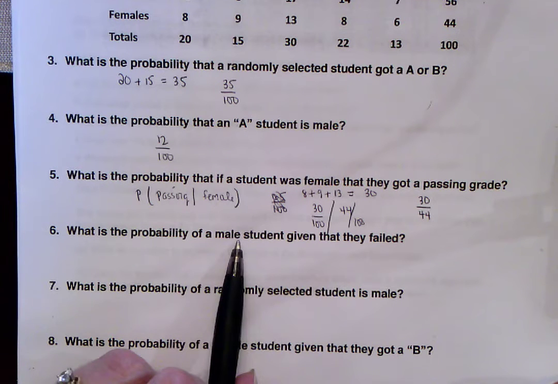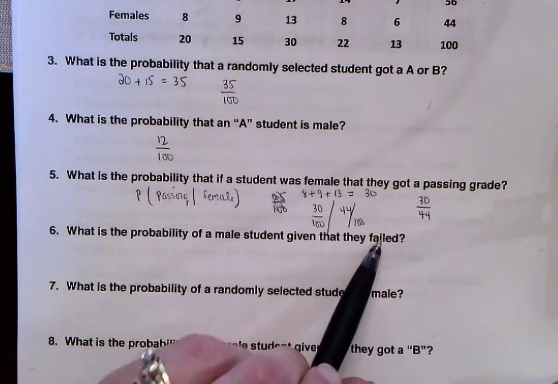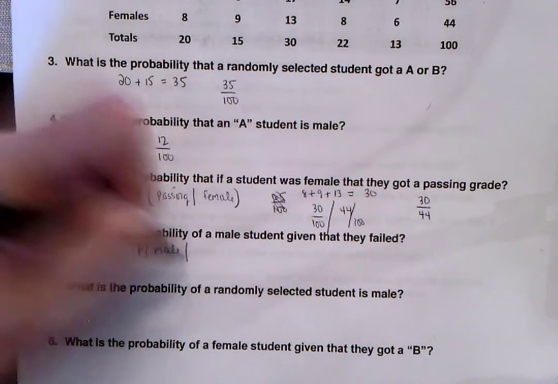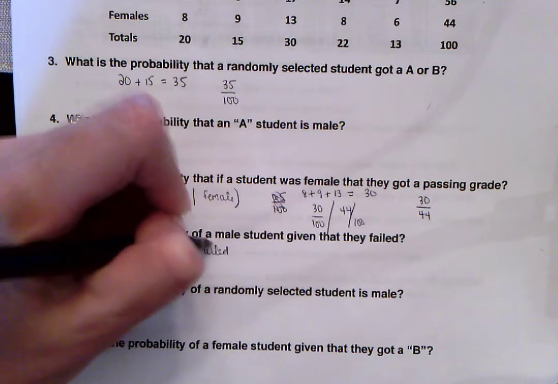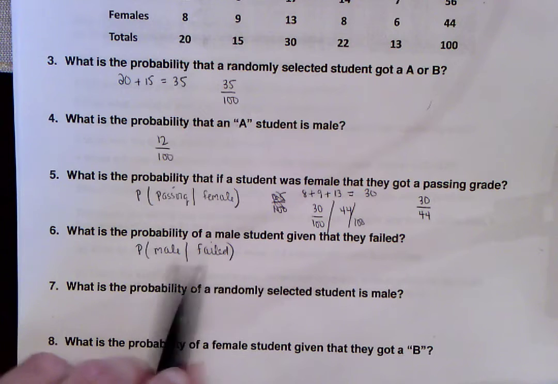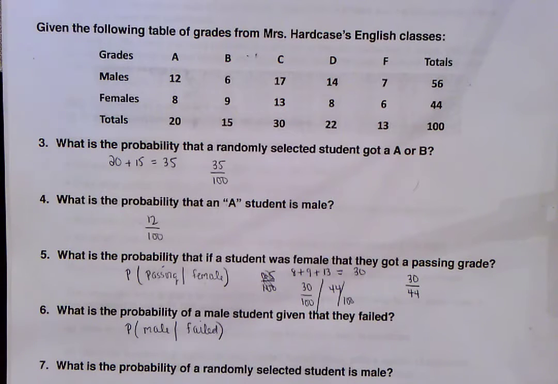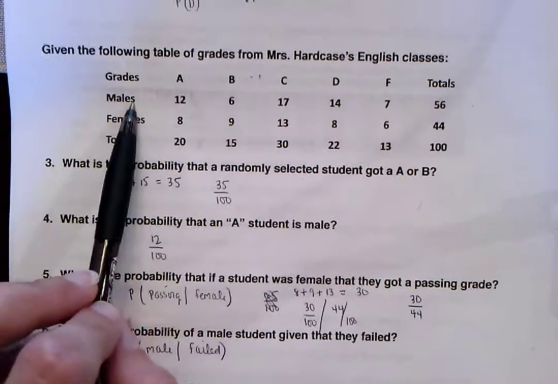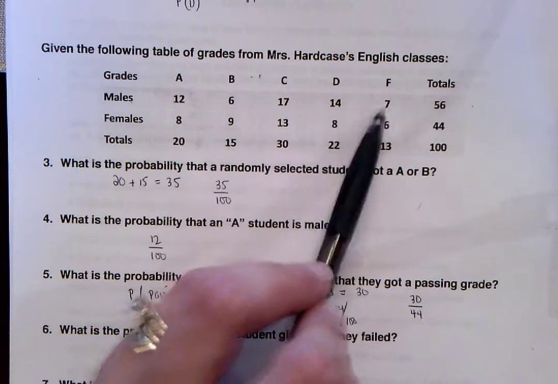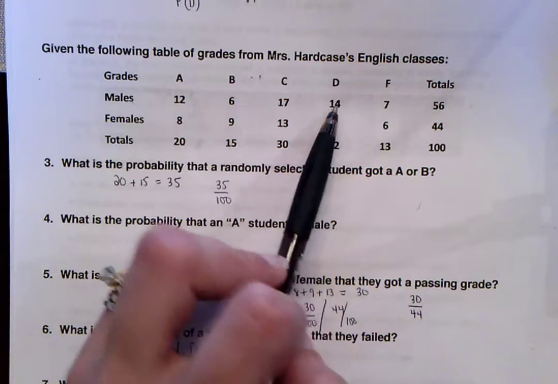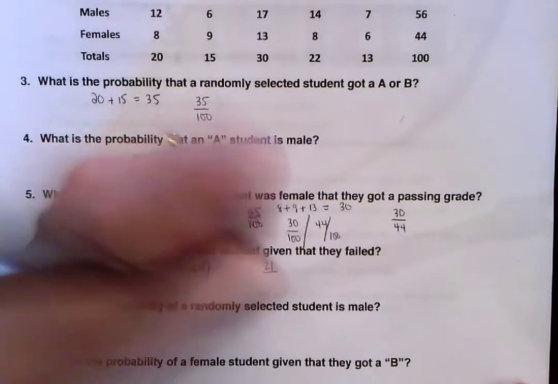What's the probability of a male given that they failed? So again, we're going to say male given failed. So again, we got to figure out how many male students failed. That's the intersection of the two. So D or F will be fail, and they're going to be male. Let's look at males on the chart, D or F. So males with a D or F, that's 14 plus 7. Okay, that's 21. So 21 is my top number.